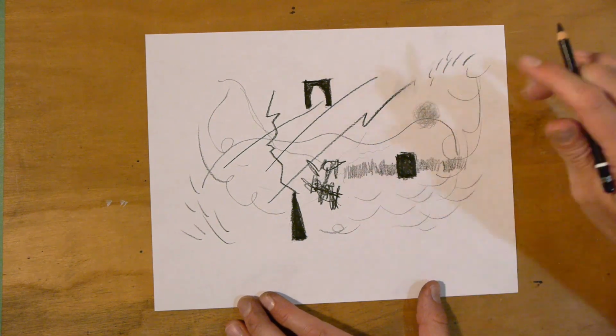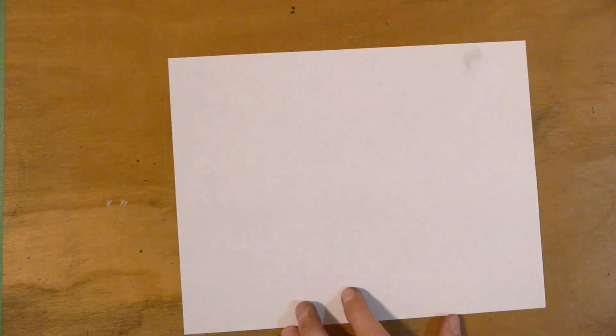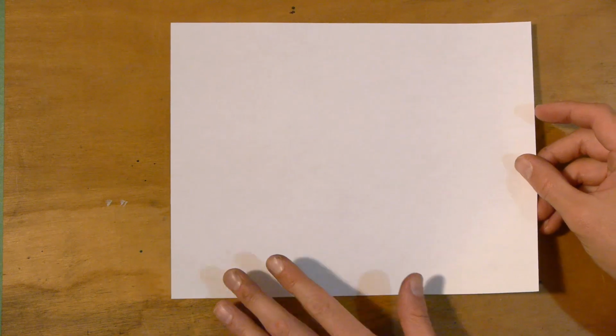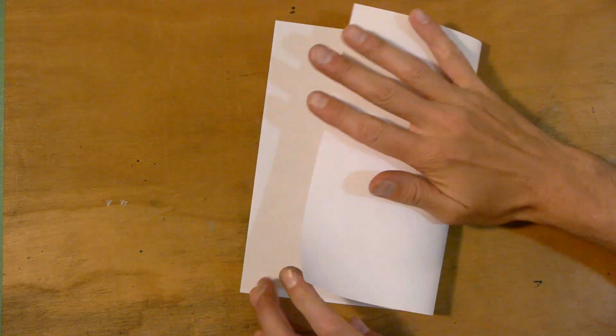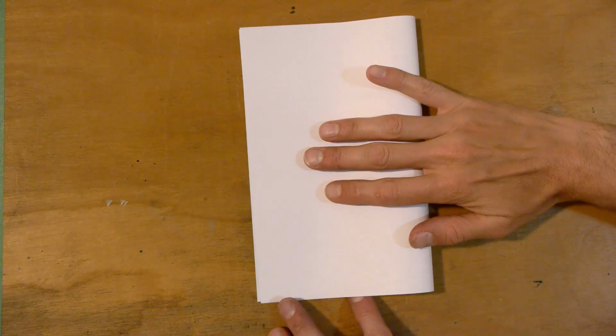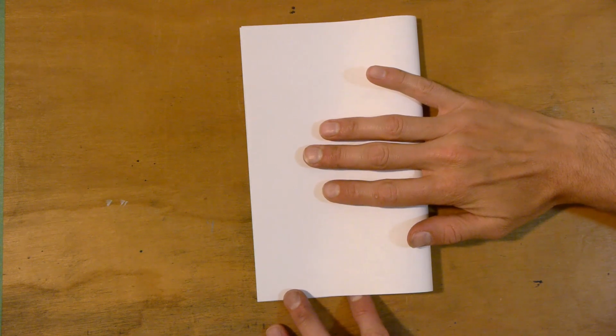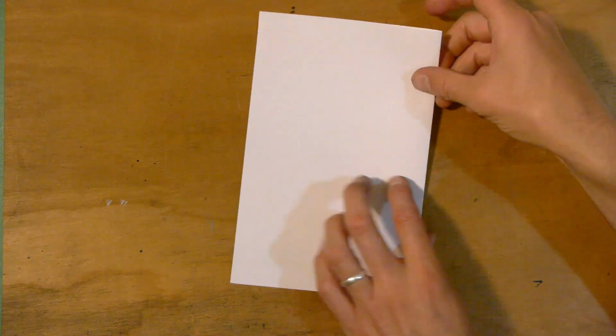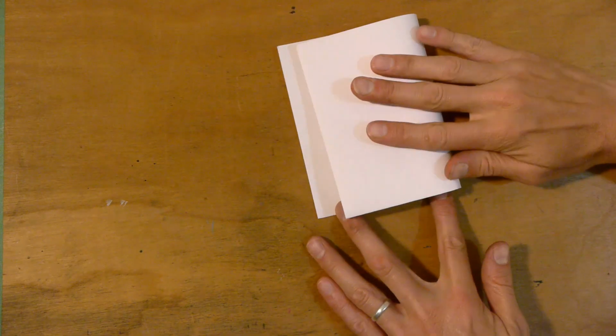So I'm going to put this aside, and I want you to pick out another piece of paper. What we're going to do with this piece of paper is fold it. I want you to fold that in half. Fold it exactly in half, like that. And then fold it in half again.